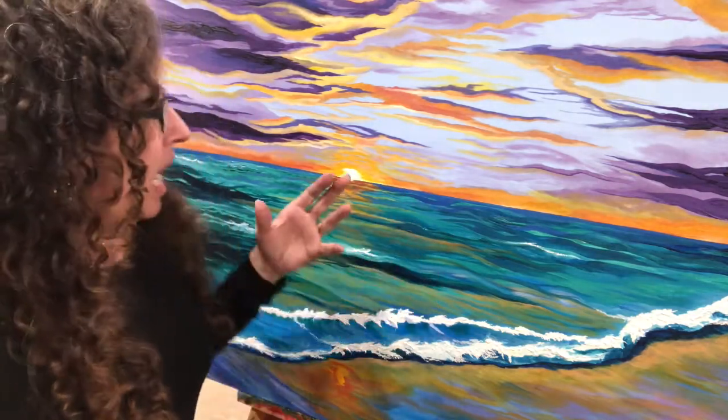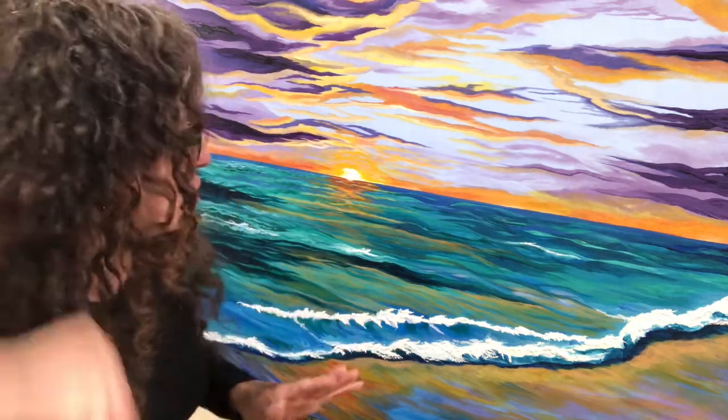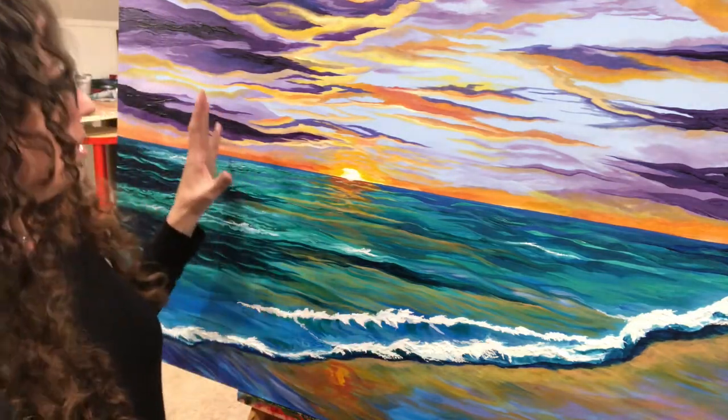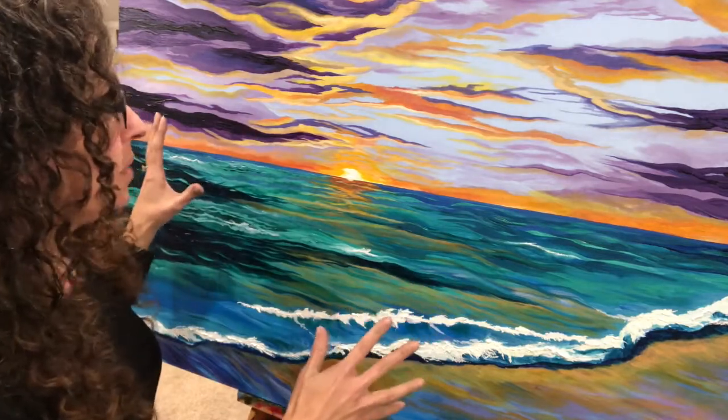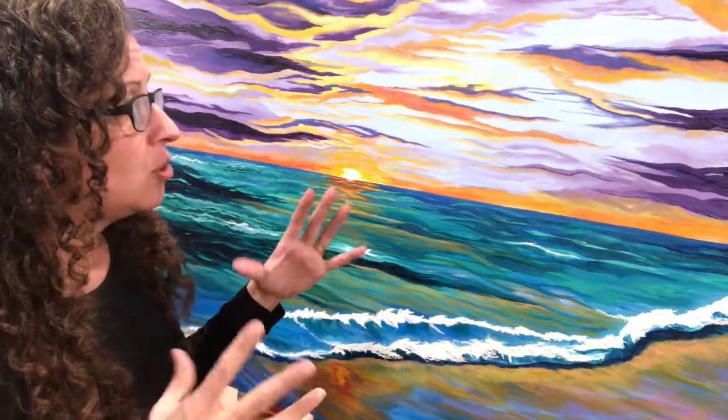So, are we really at the beach? No. But it feels like I'm at the beach, and it's my absolute favorite place to be on earth. So I'm using this painting as an example to show you, because the purpose of the lesson is both to create space and use color, okay?